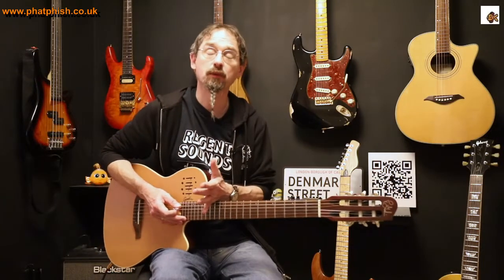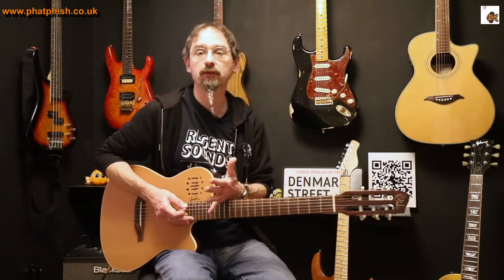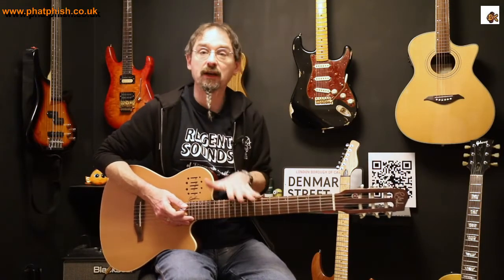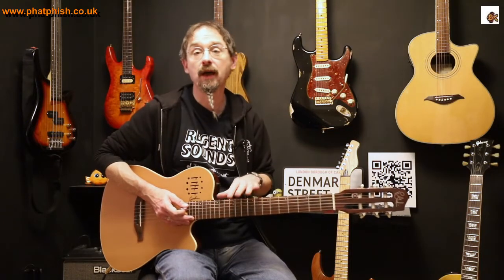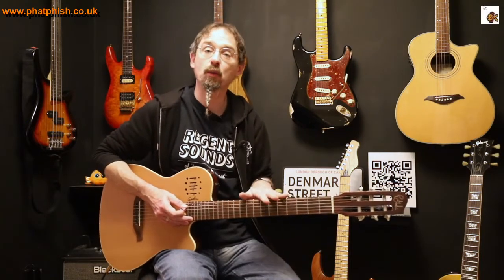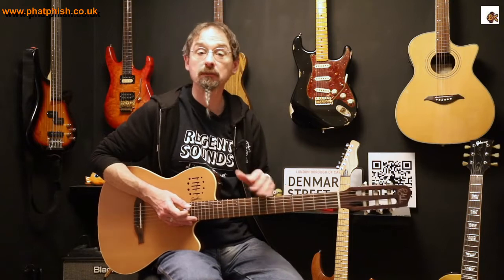So that's a really common use of a dominant 7th chord in the natural minor, as well as being used as the diatonic flat 7 chord: substituting in a dominant type of chord on the 5th degree.